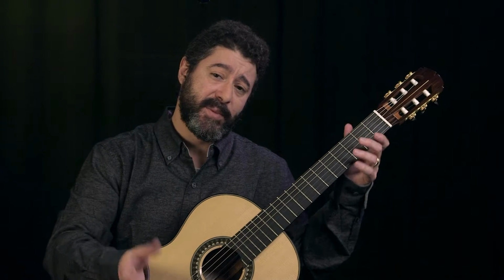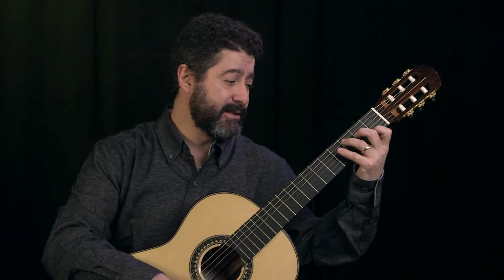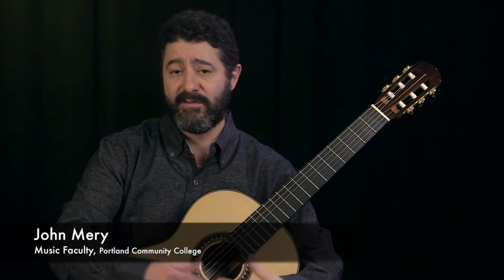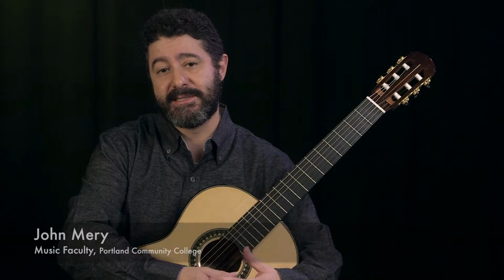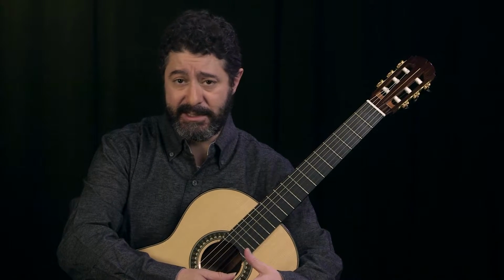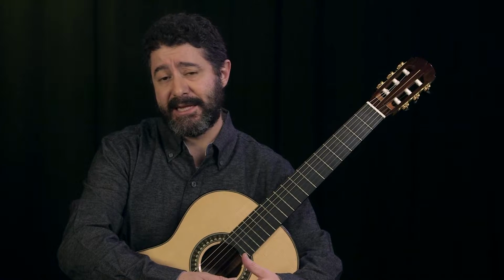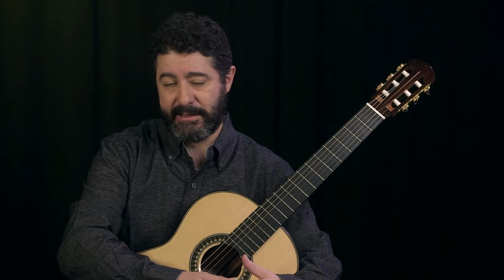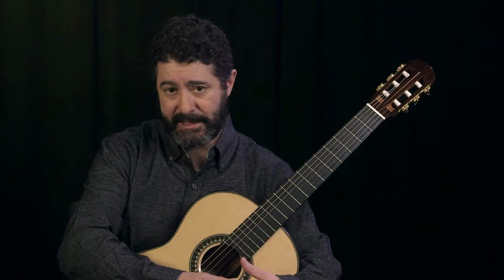So we're going to take all the pitches we've learned, and if we distribute them across the fingerboard from low to high, we have what we call a scale. And this will be the first complete scale that we learn. It has the name of C major.